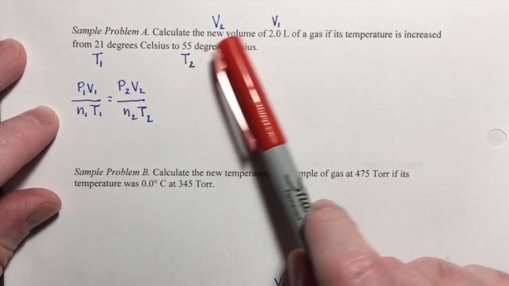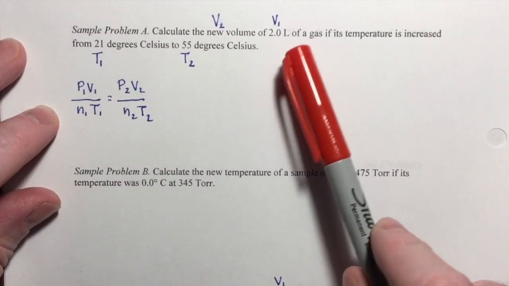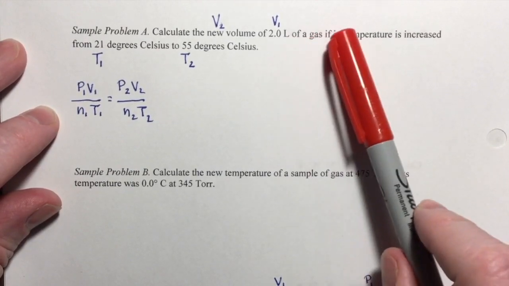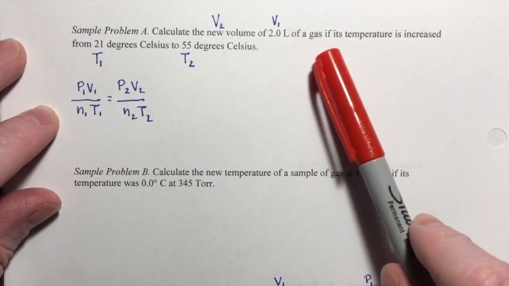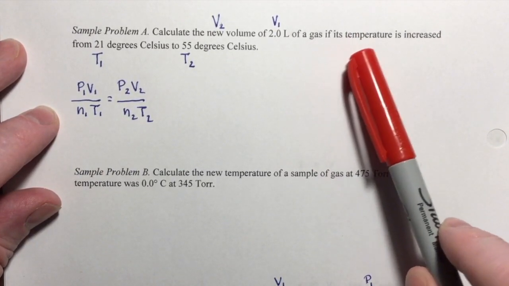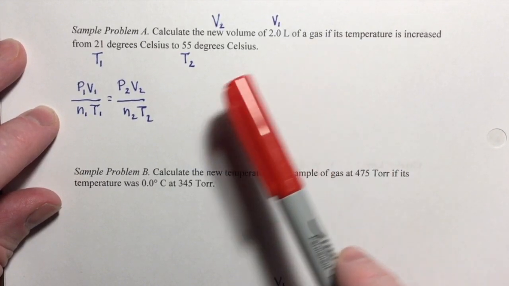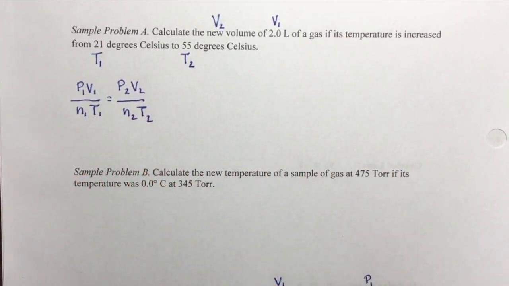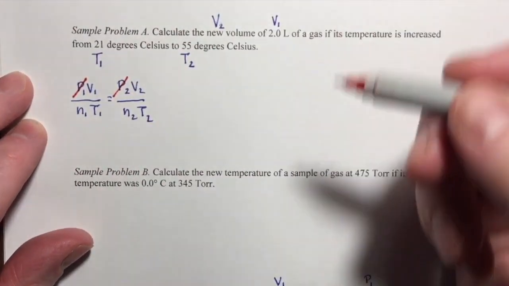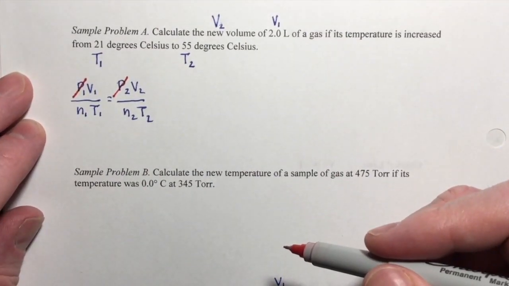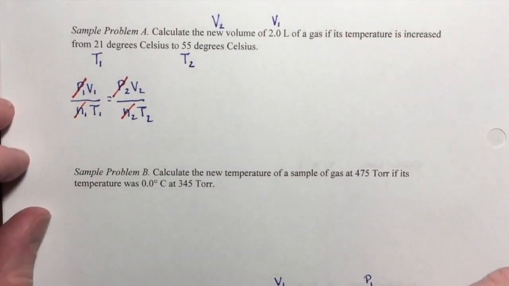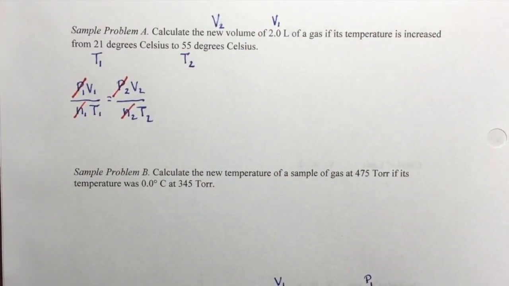So notice it talks about the volumes and about the temperatures, but it never mentions anything about the pressures or the number of moles of gas. Nor does it mention anything about the grams or mass of the gas, so I wouldn't be able to determine its moles. So both the moles and the pressure of this gas seem to be held constant. Well, if the pressure is held constant, then I can eliminate it from both sides of the equation. If the number of moles of gas are held constant, then I can eliminate that from both sides of the equation.